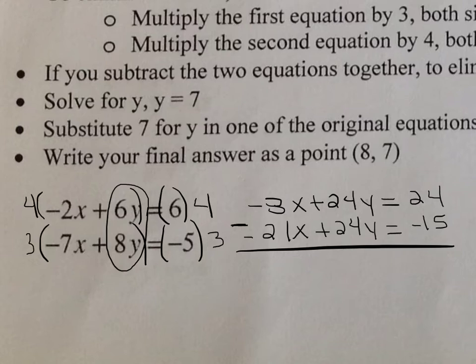-8 minus -21 is going to give you 13x. These cancel. 24 minus 15 will give you 9.